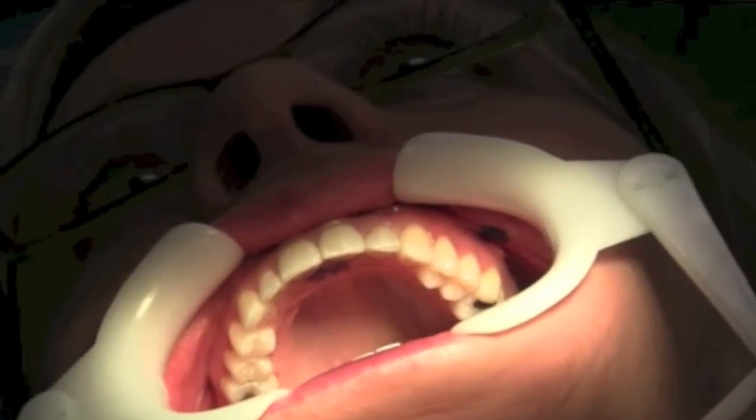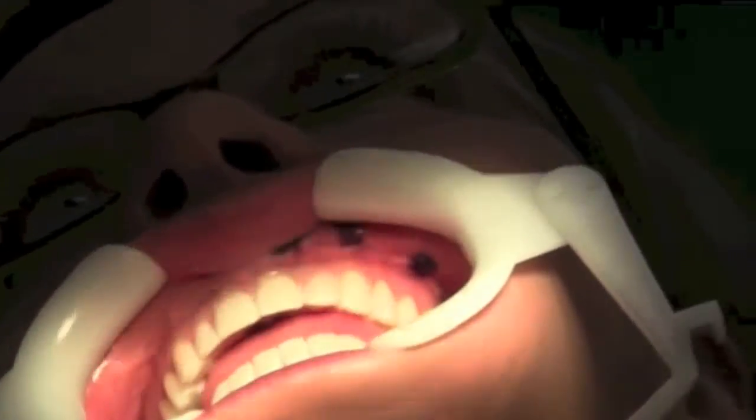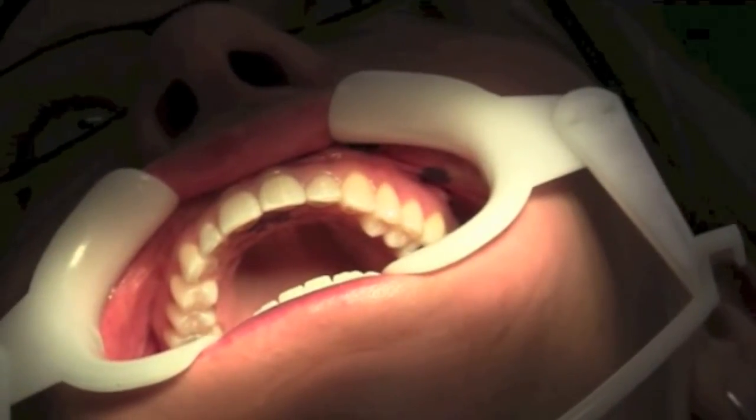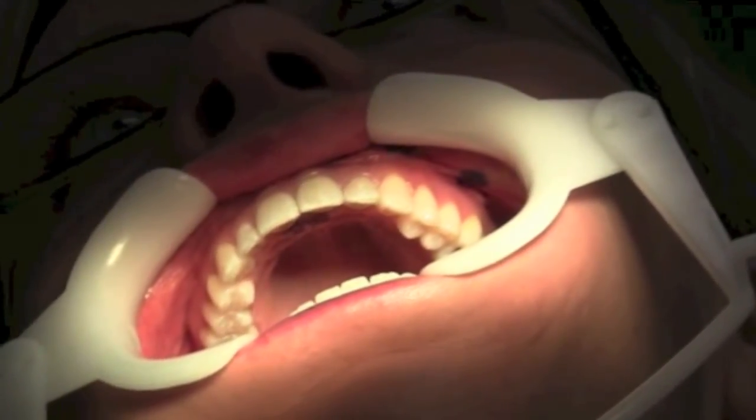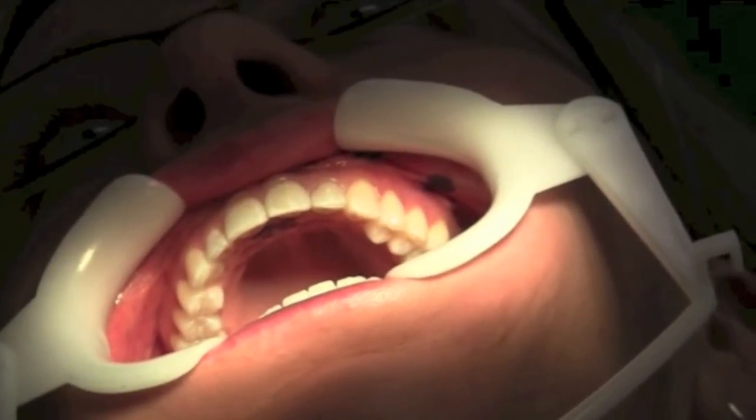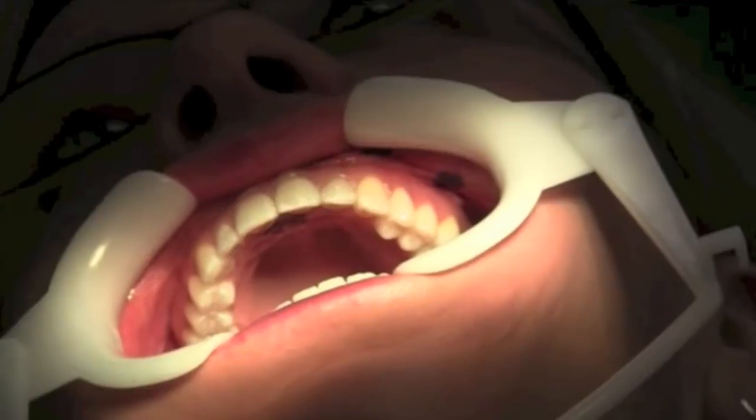The next nerve we are going to talk about is the greater anterior palatine nerve. The landmark is palatal to the 7. A short needle is used. It affects palatal tissue from the 4 to the 8.